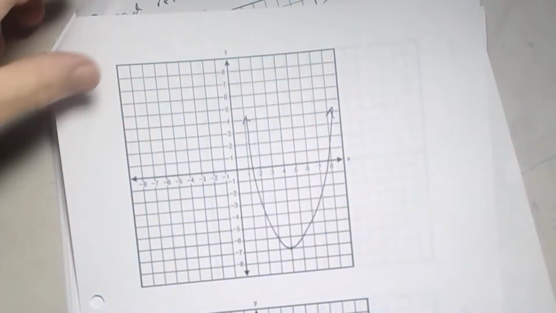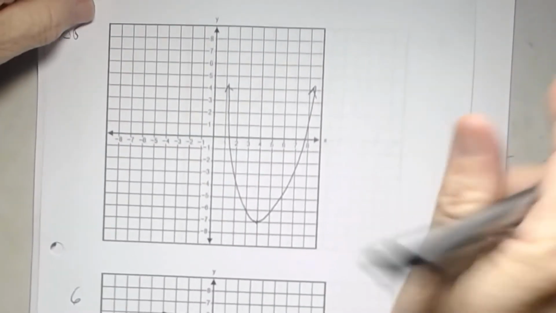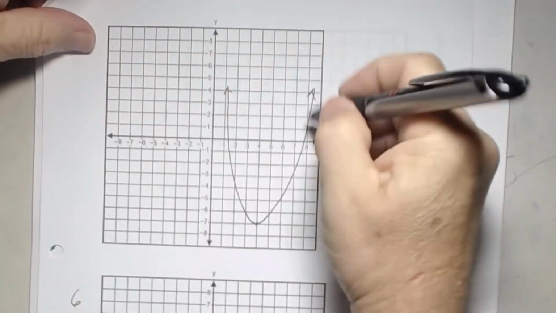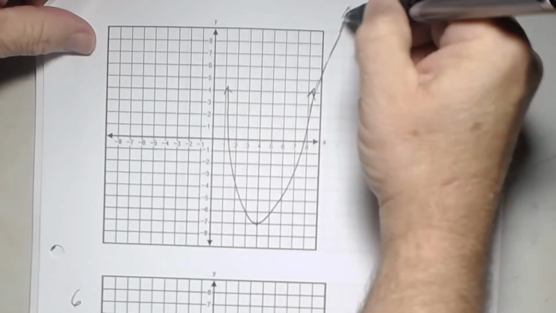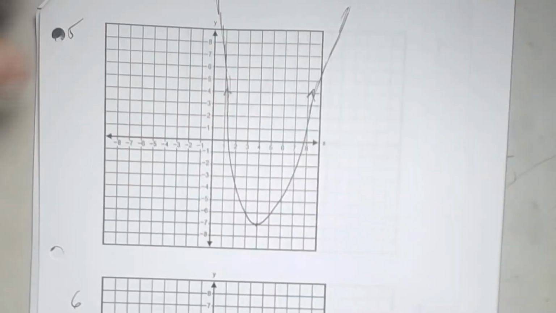All right, let's do number 5. Is that a function, not a function? I think it's not. Why not? Because don't those lines go vertical? No. It's a parabola, so it's going to do this. It does not come back. In that case, it is a function.